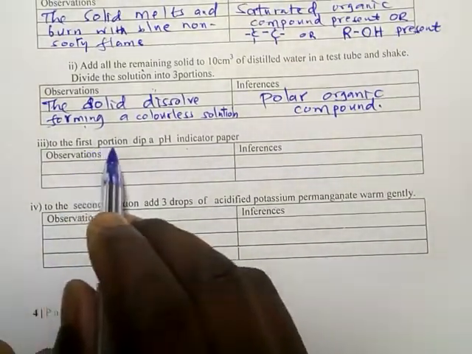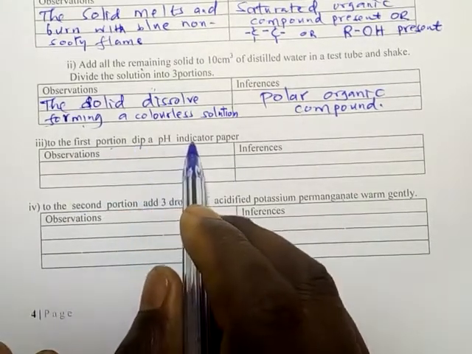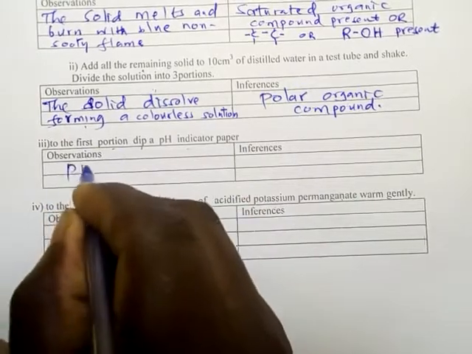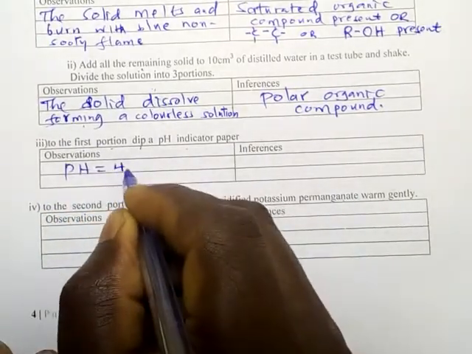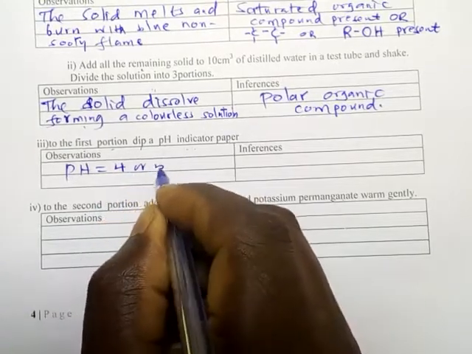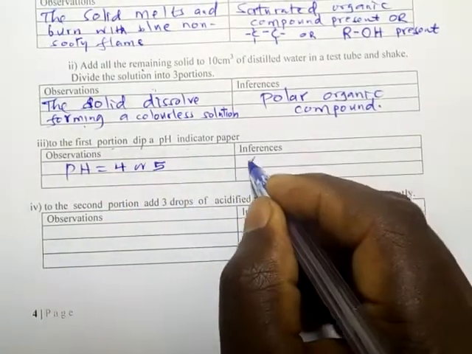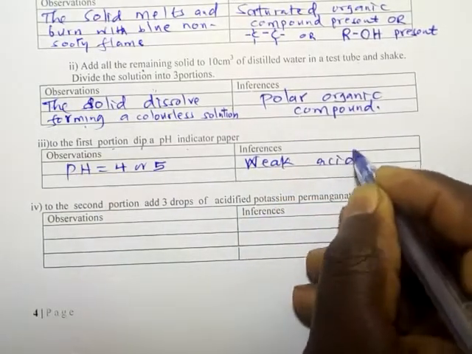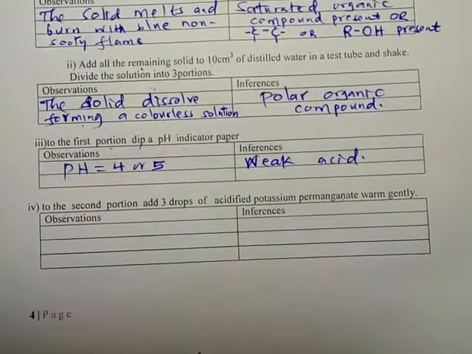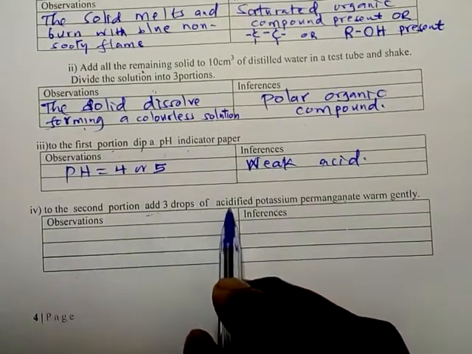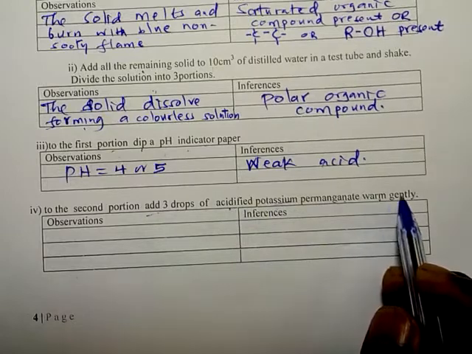So the first portion, dip a pH indicator paper. The pH is equal to 4 or 5. That's a weak acid present. The second portion, add acidified potassium permanganate and then warm gently.